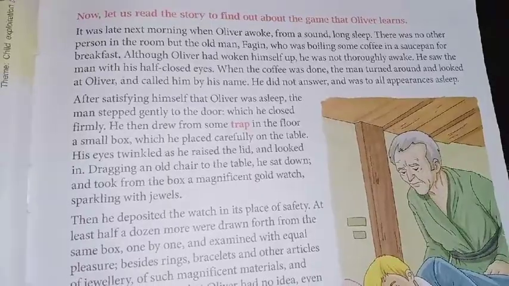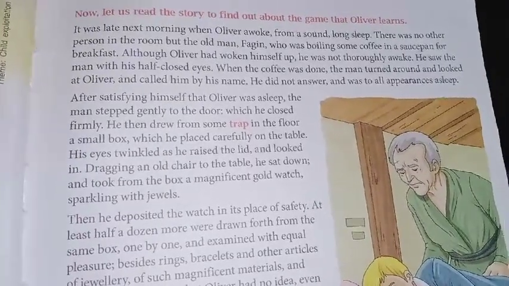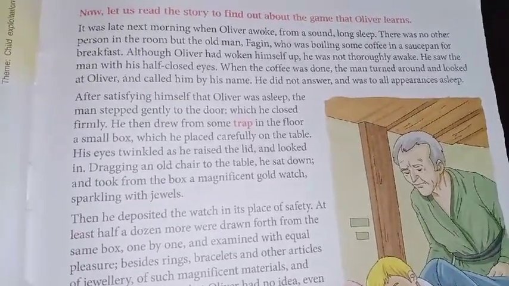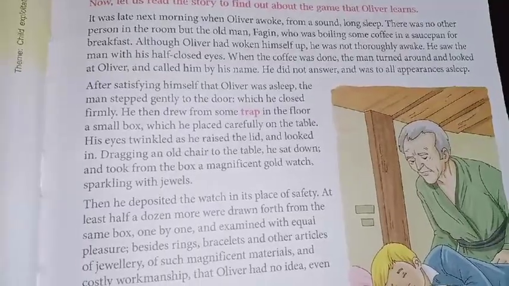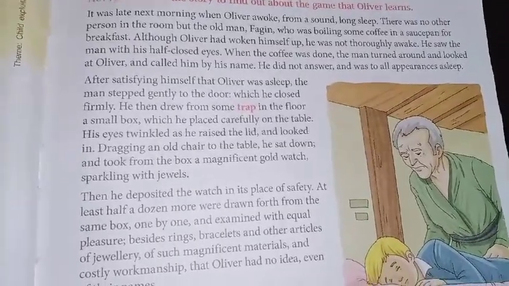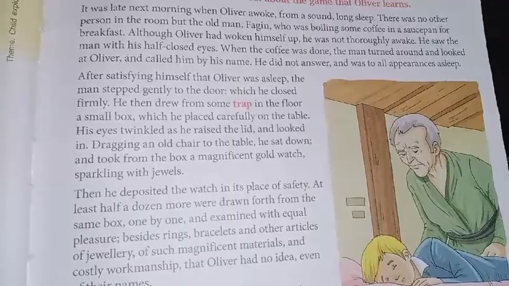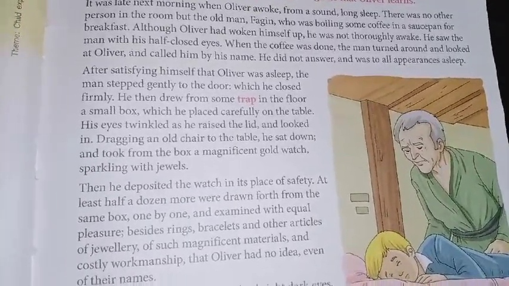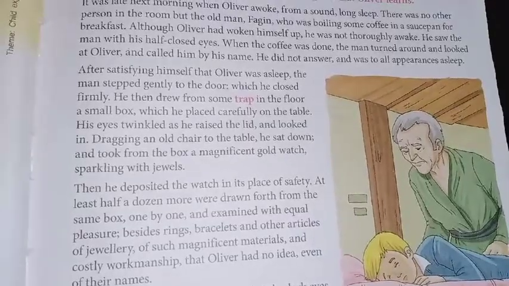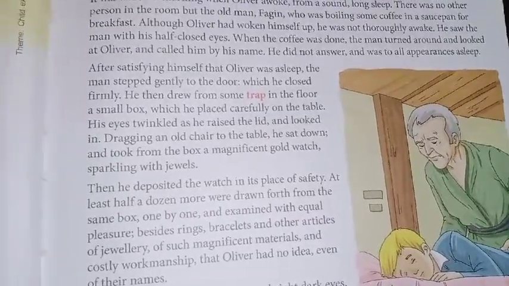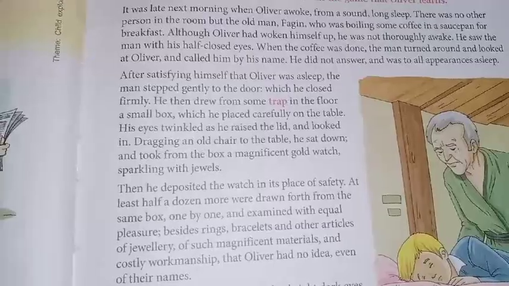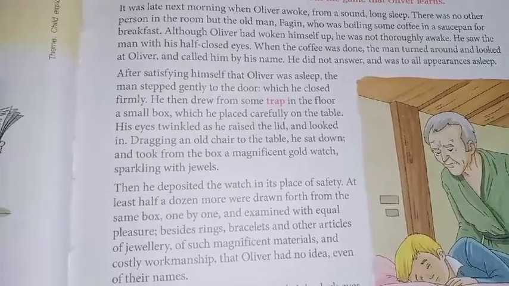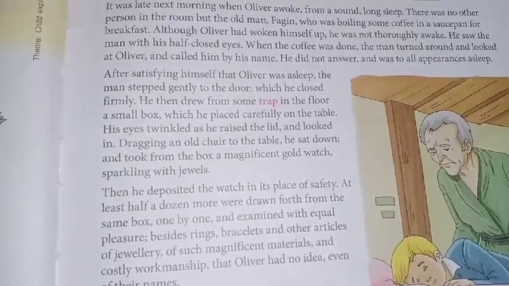After satisfying himself that Oliver was asleep, the man stepped gently to the door, which he closed firmly. He then drew from some trap in the floor a small box, which he placed carefully on the table. His eyes twinkled as he raised the lid and looked in.